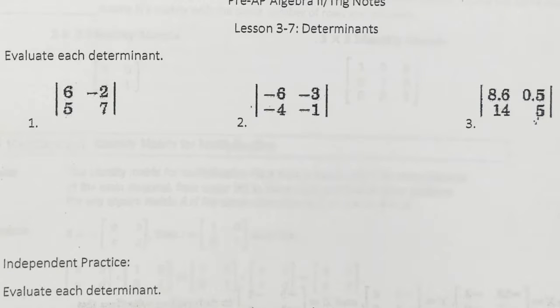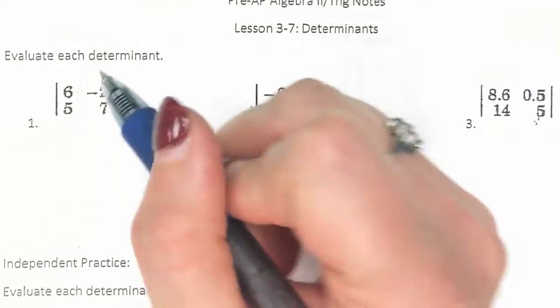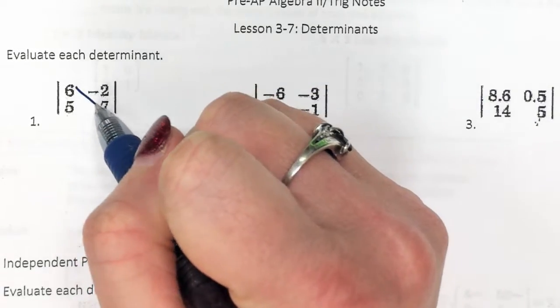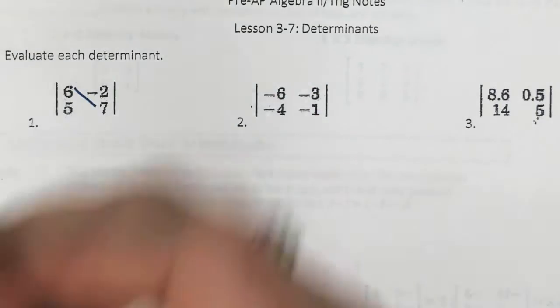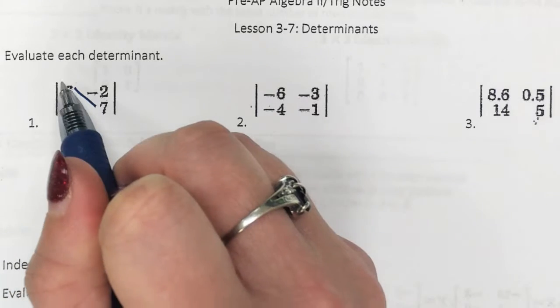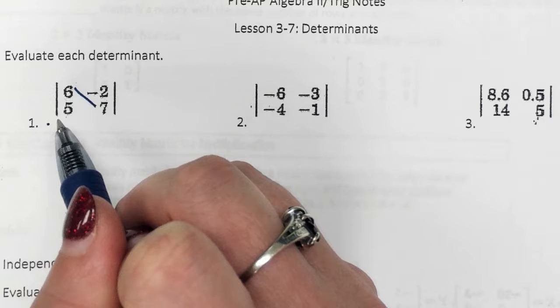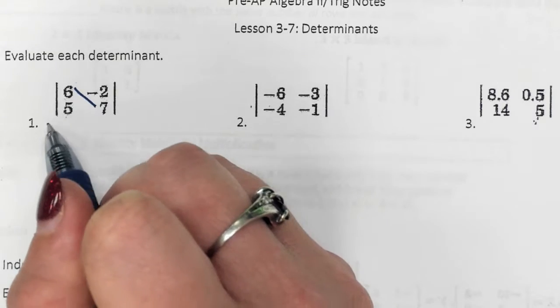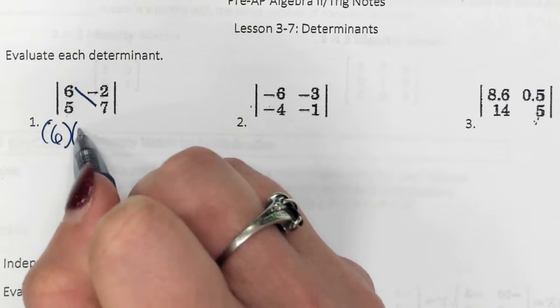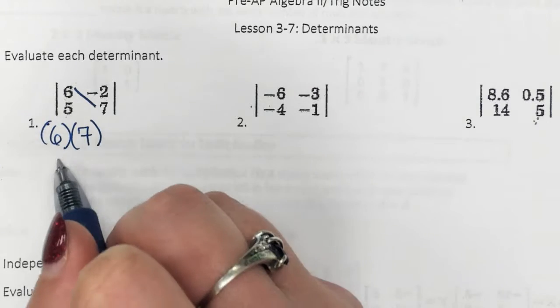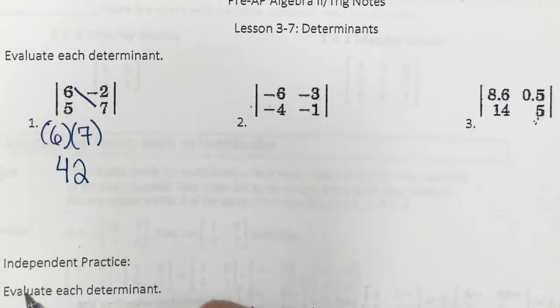Okay, here we go. How do we read a book? Left to right. Okay, so you have to compare the rows and the columns together. So you're going to multiply the top left and the bottom right, and that'll be 6 times 7, which is 42.